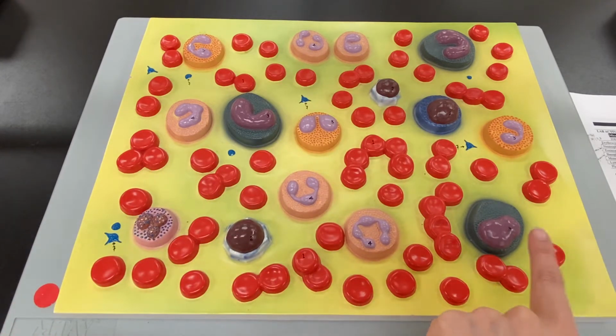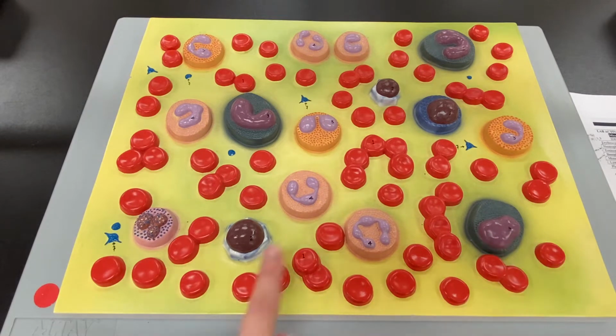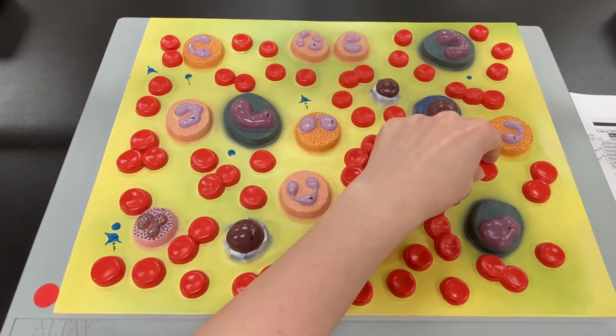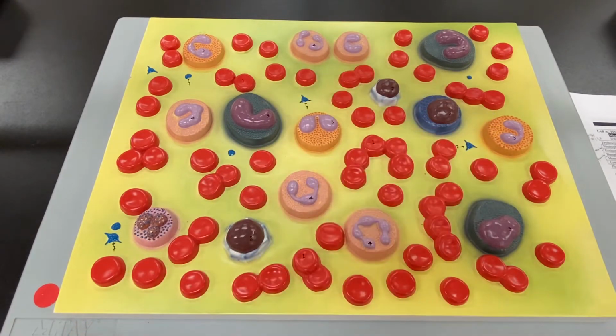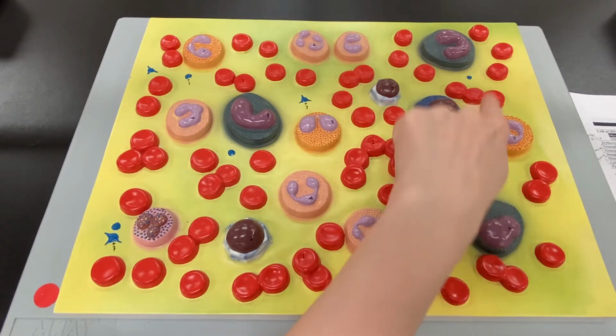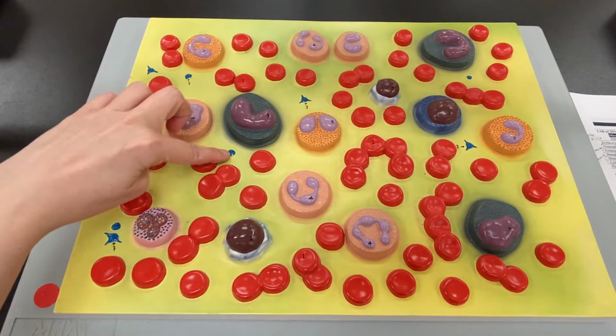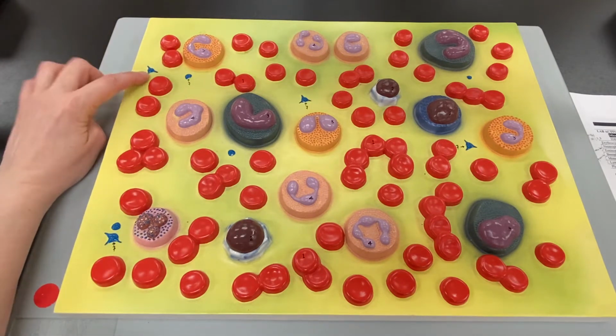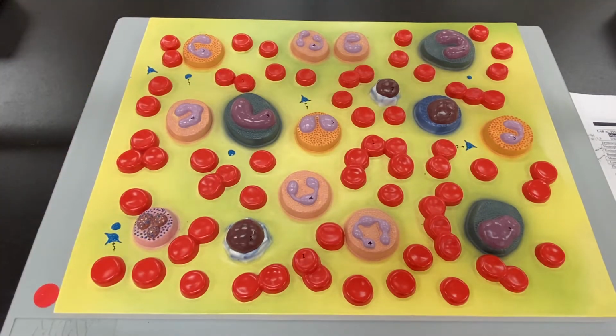The monocytes are the biggest, but some of these lymphocytes are pretty small. And on the slide, compare them to the size of a red blood cell that's near them. And then these tiny specks, these little blue bits in between, are going to be your platelets. The platelets are not cells, they're cell fragments, and they function in clotting.